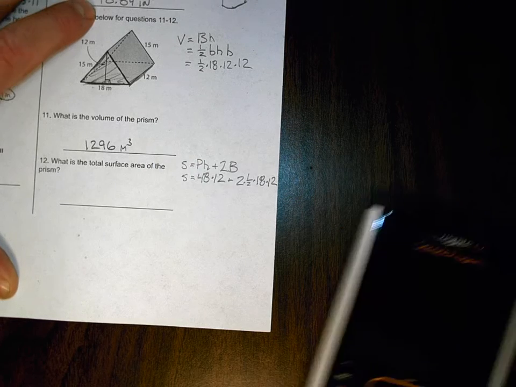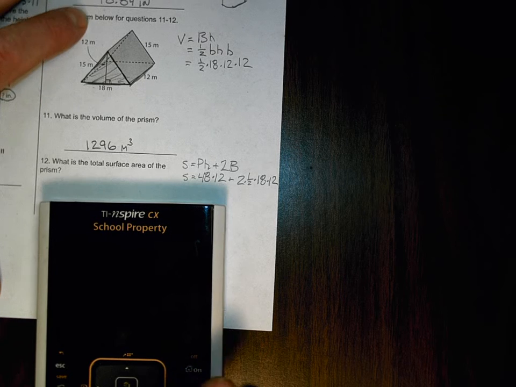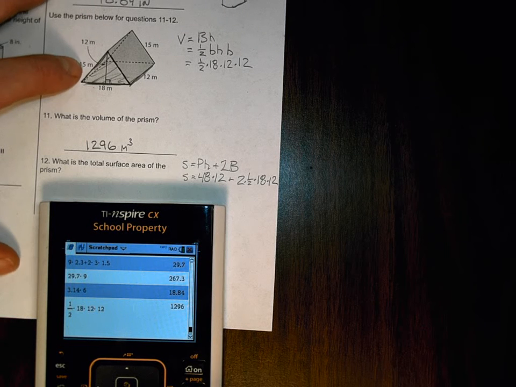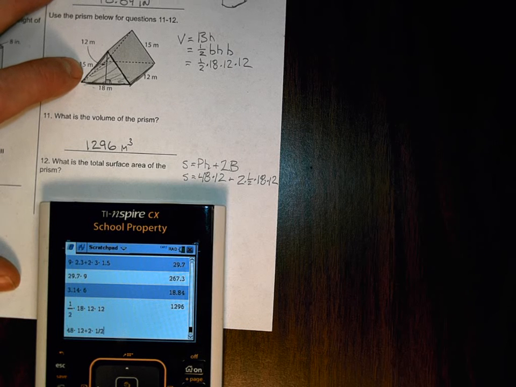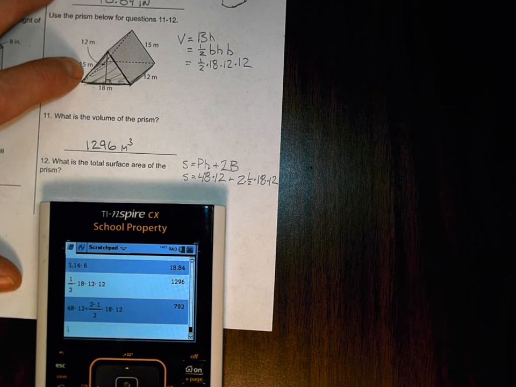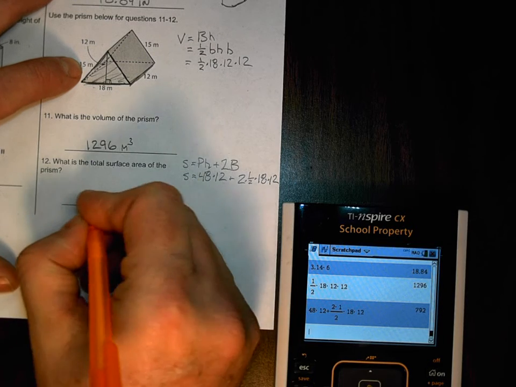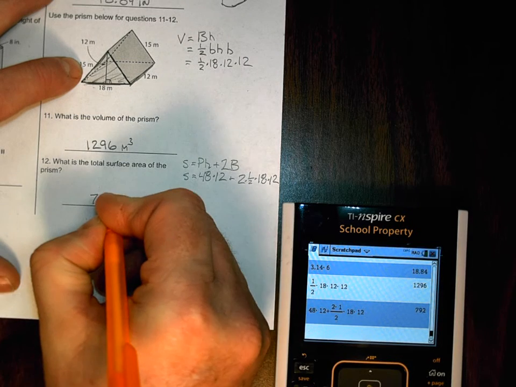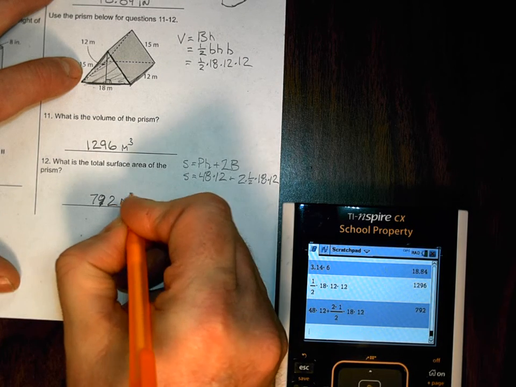So I'm going to calculate that in there. Hopefully you're still on screen, which you are. So I end up with 48 times 12 plus 2 times 1/2 times 18 times 12. So I get a total of 792 square meters.